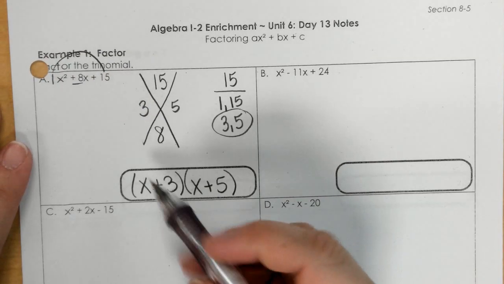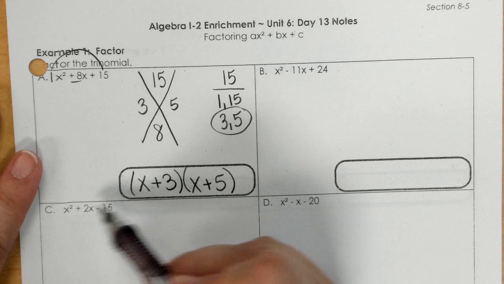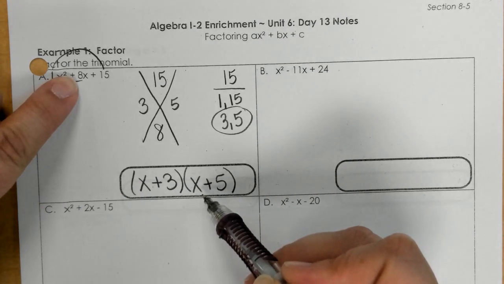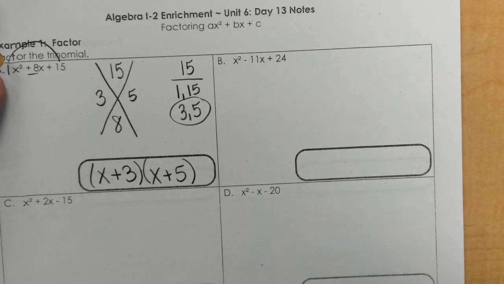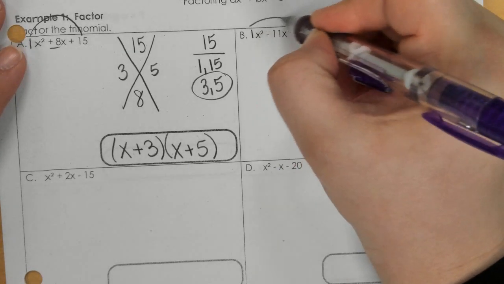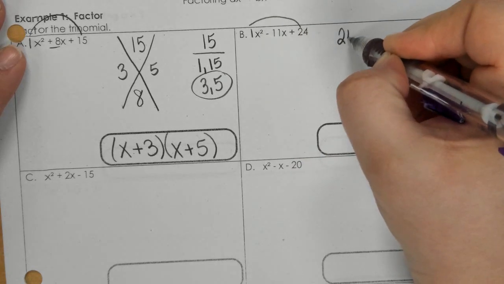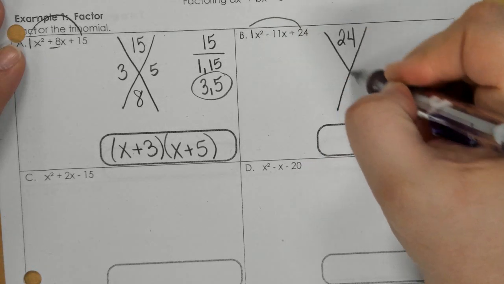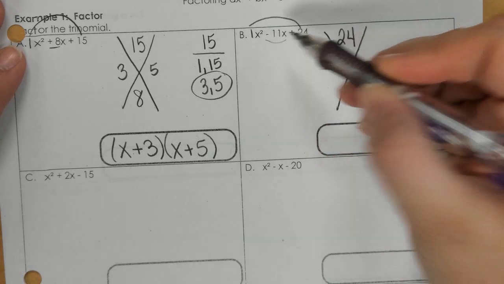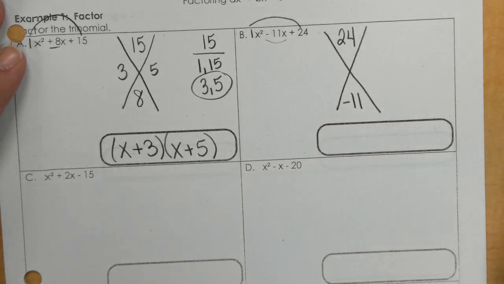Okay? The idea is that if you were to do a 2 by 2 square here to go ahead and multiply these together, you would get back to this original answer. So in part B, let's do the same method. So the first number times the last number gives me 24. I put the middle number, negative 11, at the bottom.